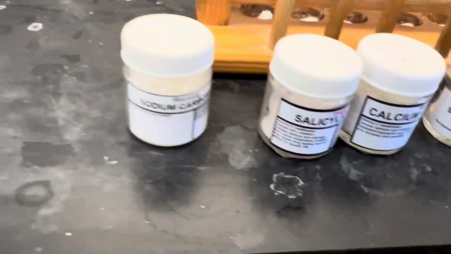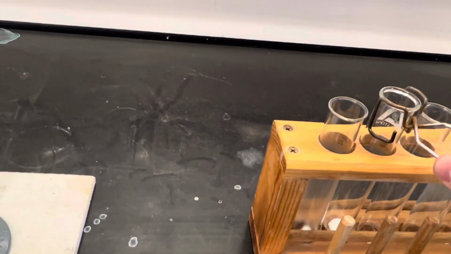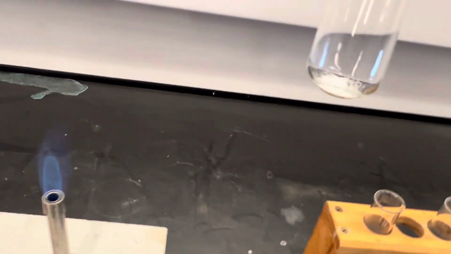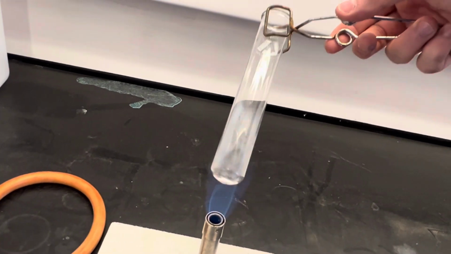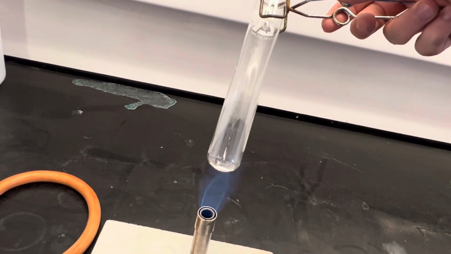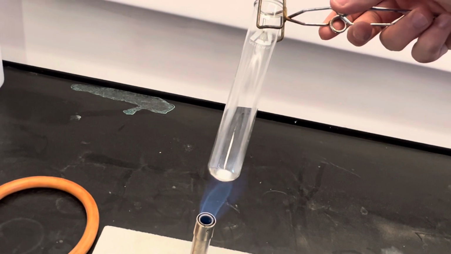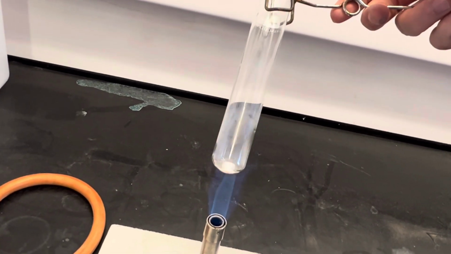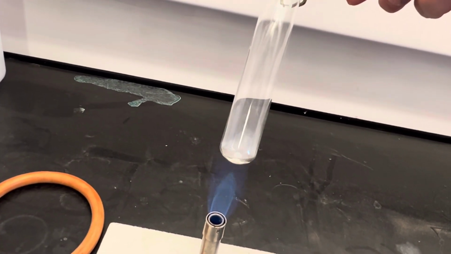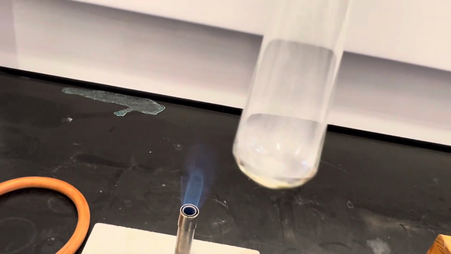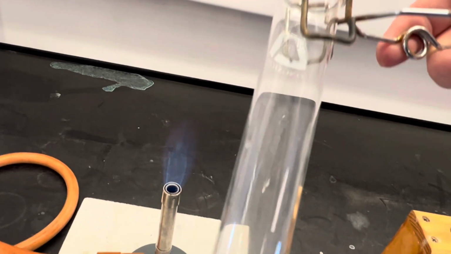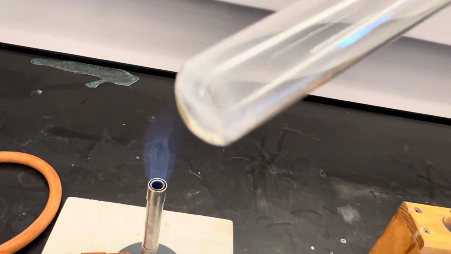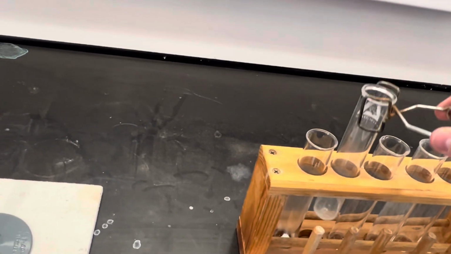The second one is the salicylic acid, which is in here. So this is the salicylic acid. We'll put that one over the flame. 1, 2, 3, 4, 5. And we can see that that one actually does melt. So that's melted. And we could actually see some fumes coming off. So that one would have a low melting point.